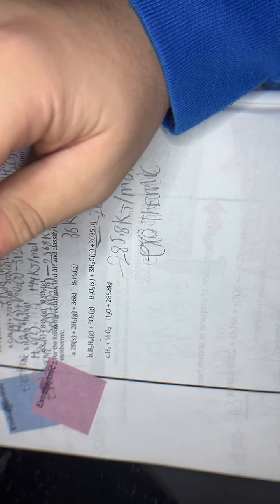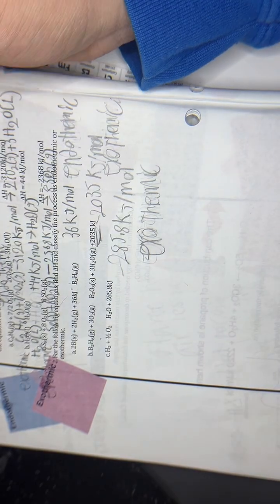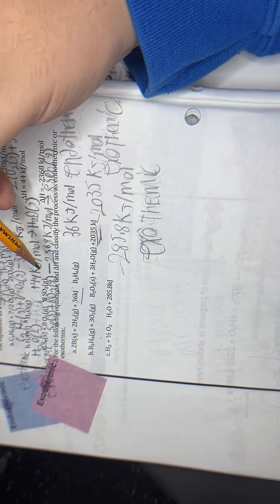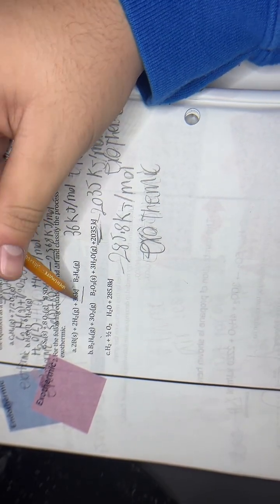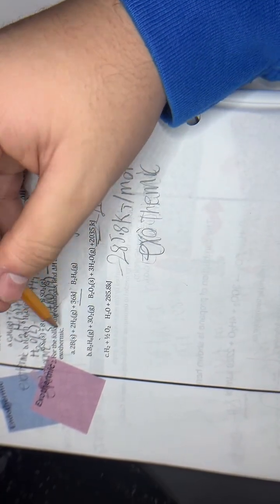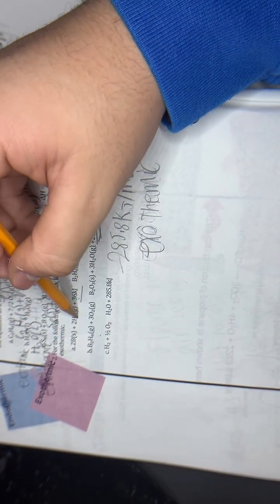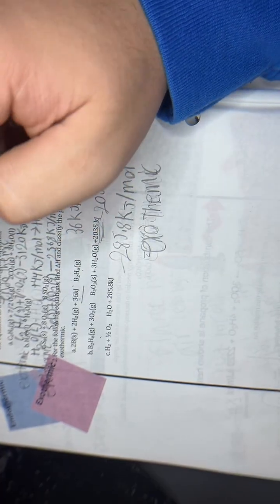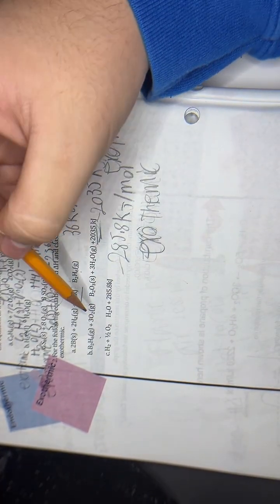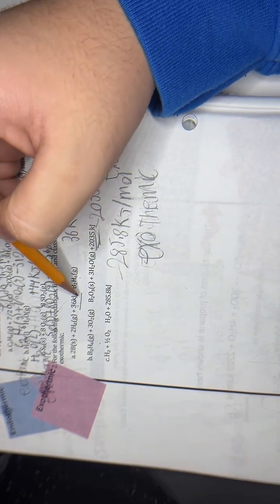It's 36 kilojoules of energy. We've gained heat into the system. We have added this much heat to these two to get this. So it's endothermic. We're basically putting in heat.